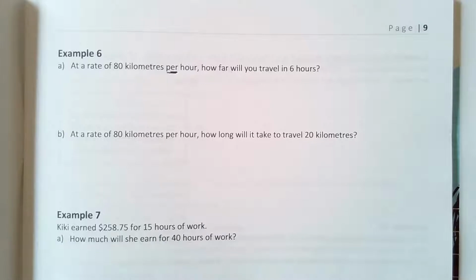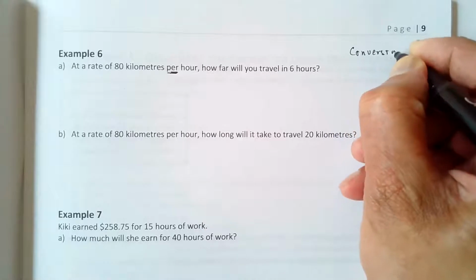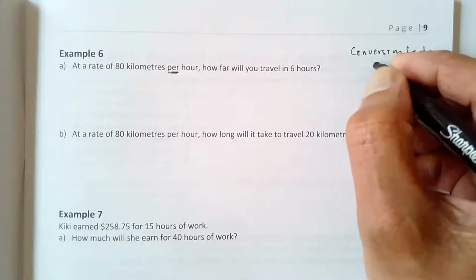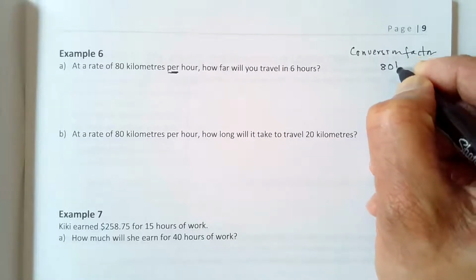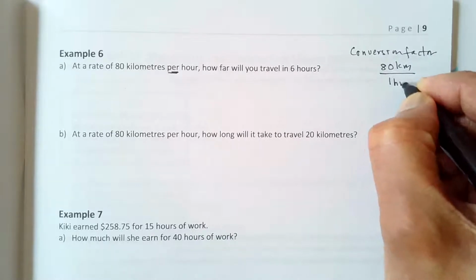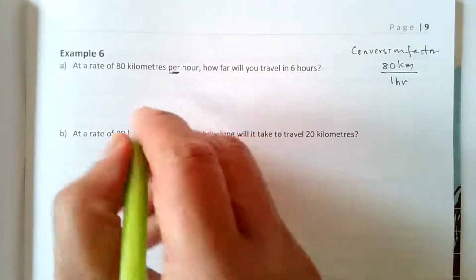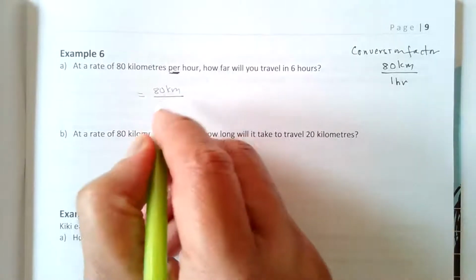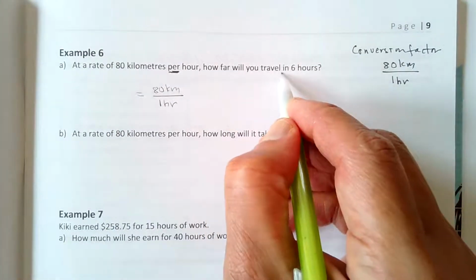So your conversion factor here is 80 kilometers per 1 hour. I'll record that here. It equals 80 kilometers, 1 hour. They ask us how far you will travel, your distance.